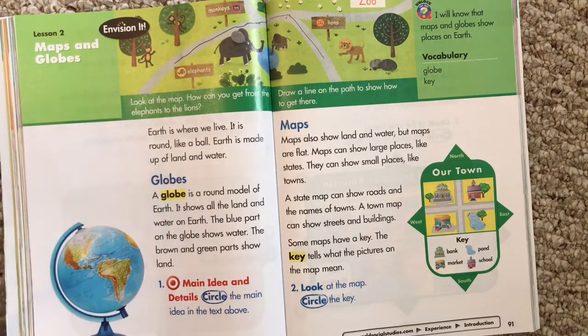Okay. Earth is where we live. It is round like a ball. Earth is made up of land and water. Globes. A globe is a round model of the Earth. It shows all the land and water on Earth. The blue part on the globe shows water. The brown and green parts show land.